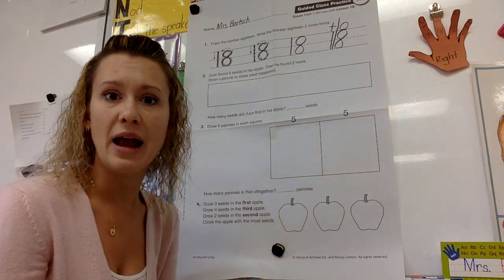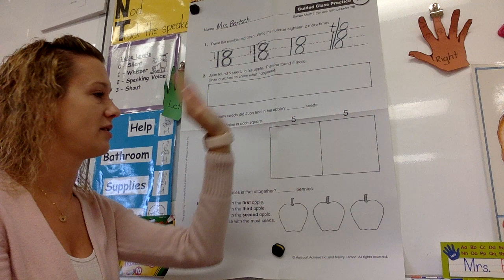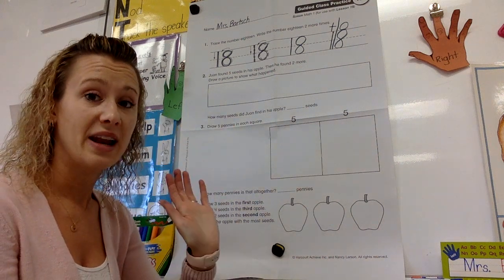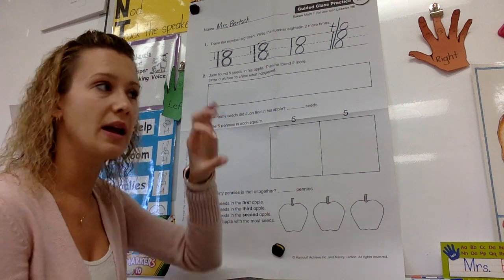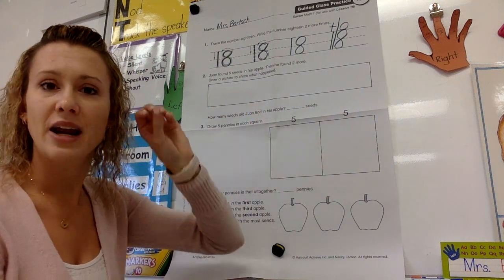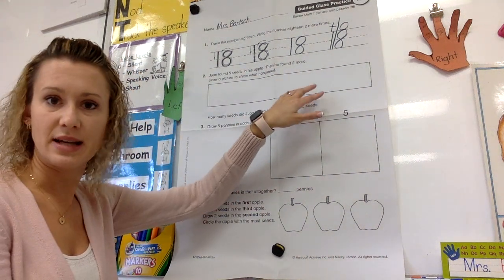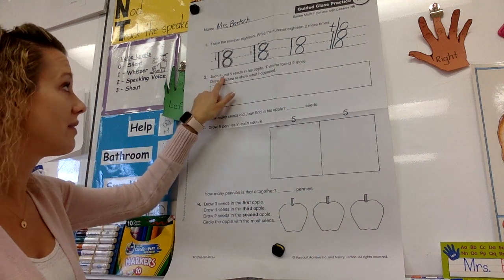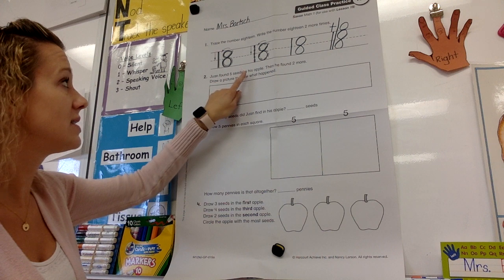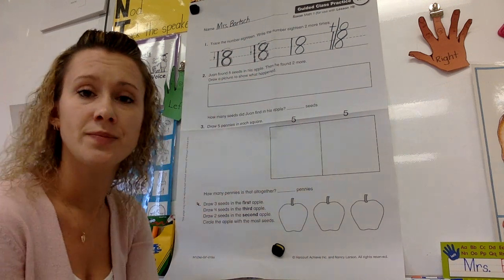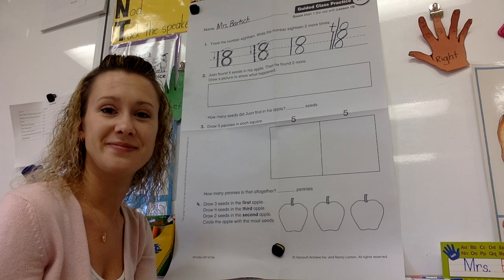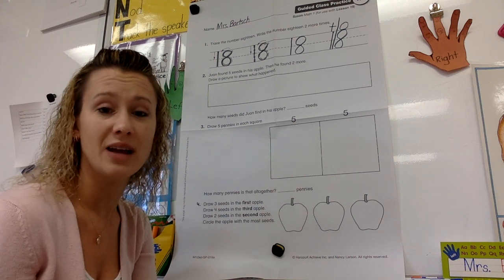Okay, so when I read a story problem, I read all of it, so my brain can hear all of the story. And then I go back and I read the first part and do what it says. Then I read the second part and do what it says. So we're going to go back and read the first part. So it says, Juan found 5 seeds in his apple. What do we need to do? Yeah, we need to draw 5 seeds, don't we?